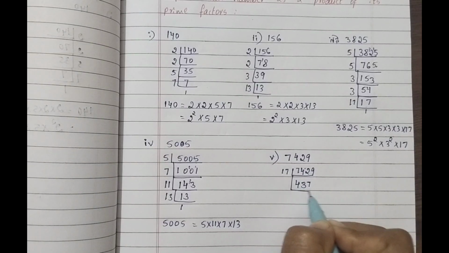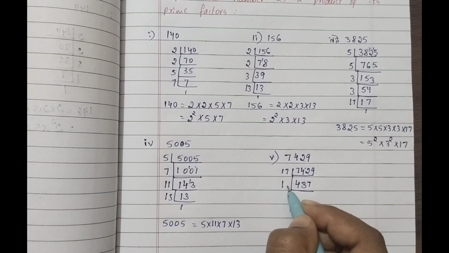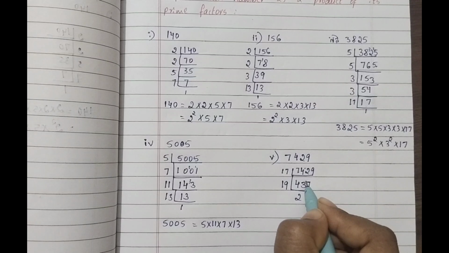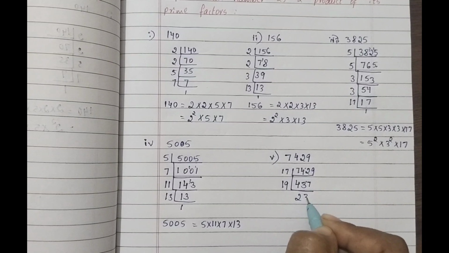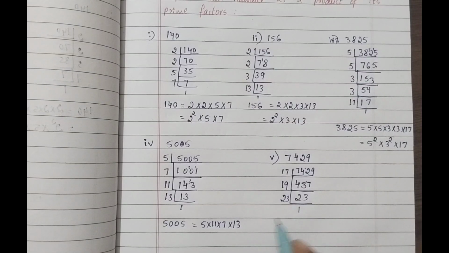7429 we will get. Again we have to check from the starting prime number where it will be divided. So we'll get it divided by 19. So 19 times 23 is 437, it will get divided. 23 itself is a prime number, so we have to take 23 only. 23 ones are 23.